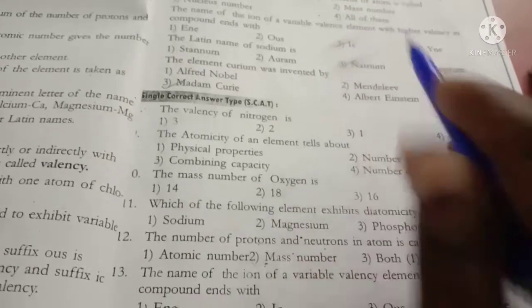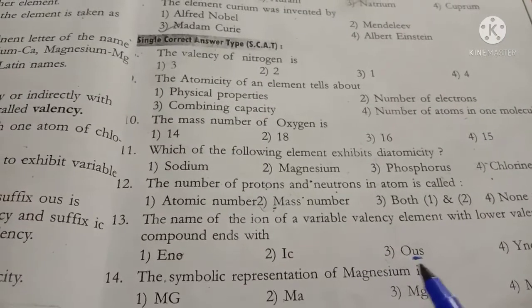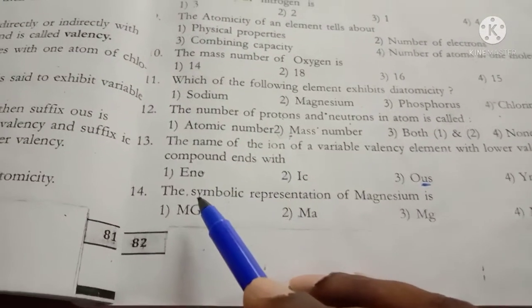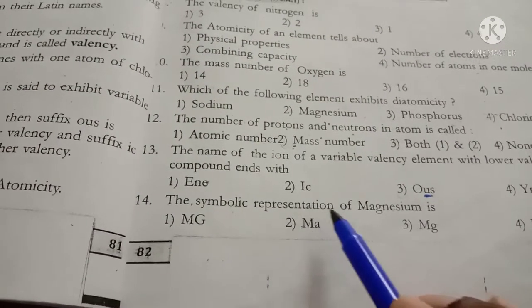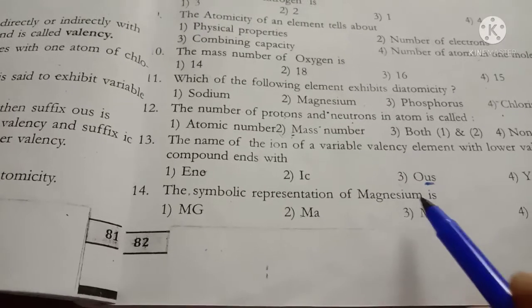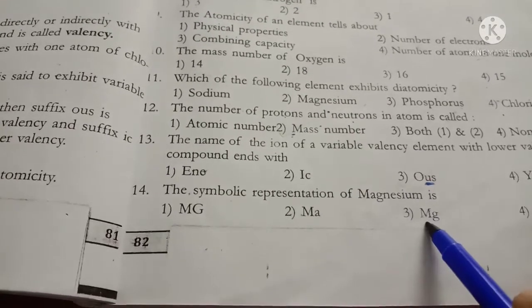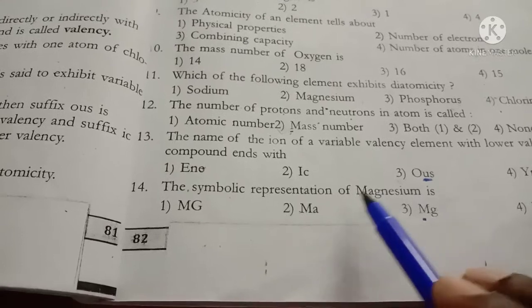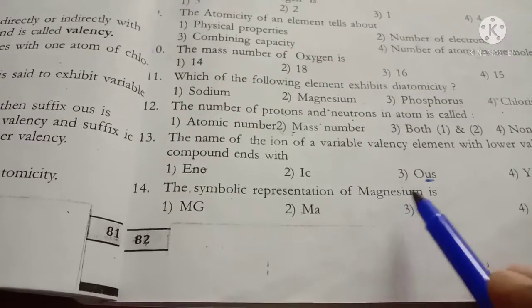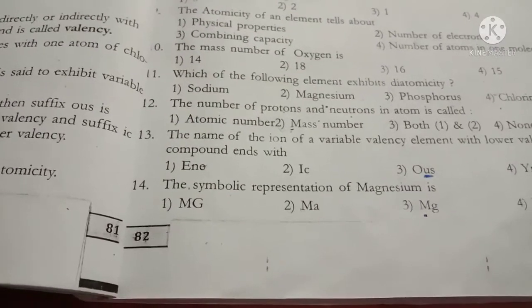Then what about lower valency? OUS. This we have already discussed. The symbolic representation of magnesium. How will we represent magnesium? Mg. Okay, so the symbolic representation of magnesium is Mg. Okay, you need to study the symbols.